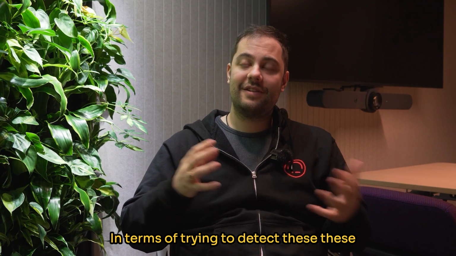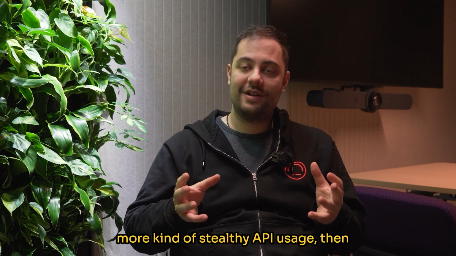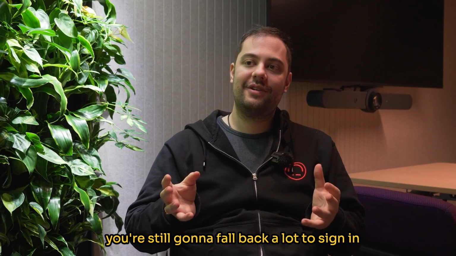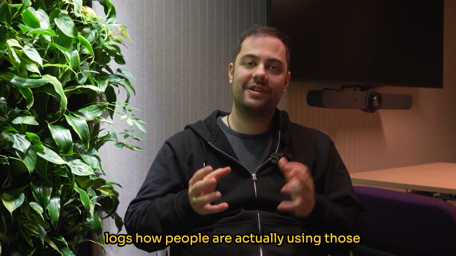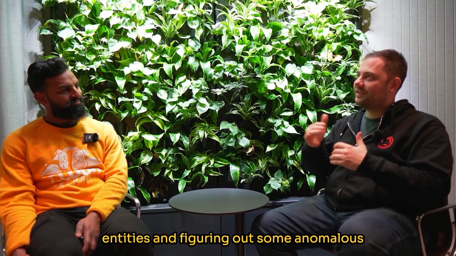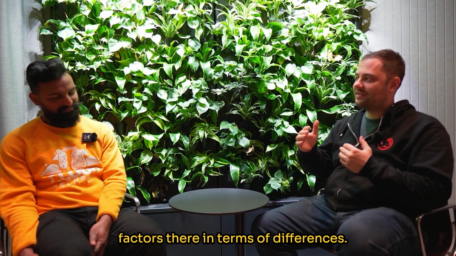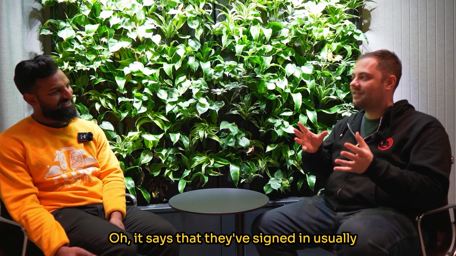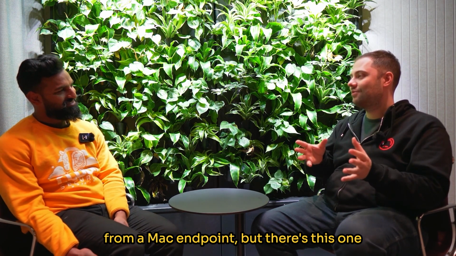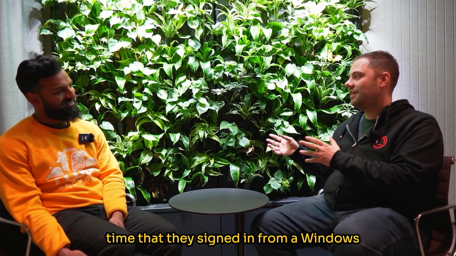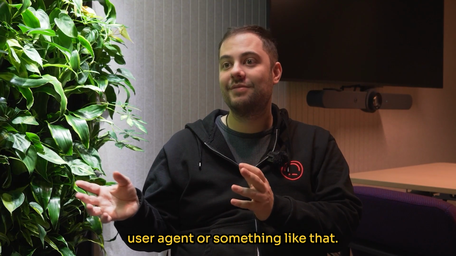Yeah. In terms of trying to detect this more stealthy API usage, you're still going to fall back a lot to sign-in logs, how people are actually using those entities, and figuring out some anomalous factors there in terms of differences. It says that they've signed in usually from a Mac endpoint, but there's this one time that they signed in from a Windows user agent or something.